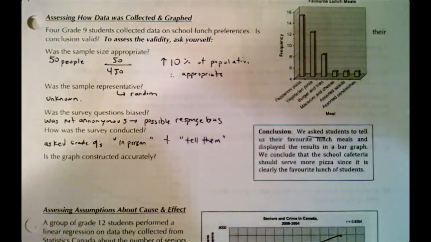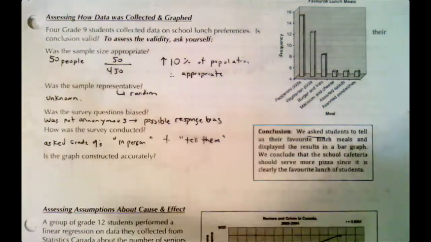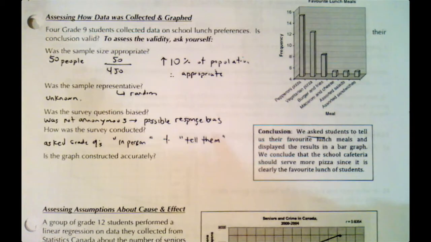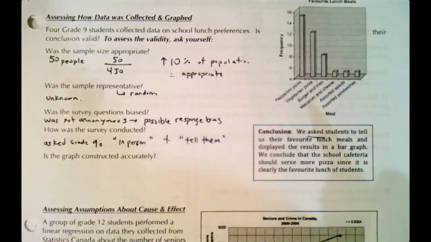Also, if you're going to ask people in the school, grade 9s may... Oh, actually, it was just for grade 9 surveying. It doesn't say they asked grade 9s. My bad. But they were asked in person to tell them. That's not great. That's probably not anonymous.